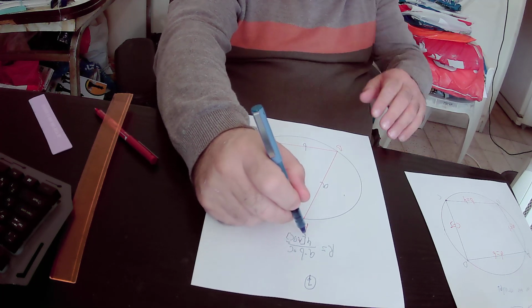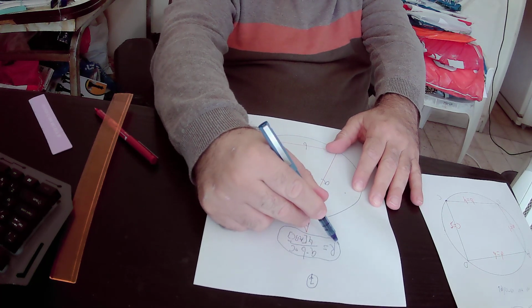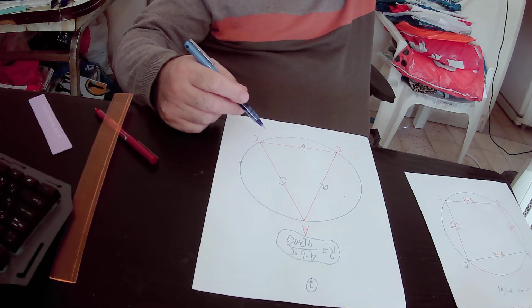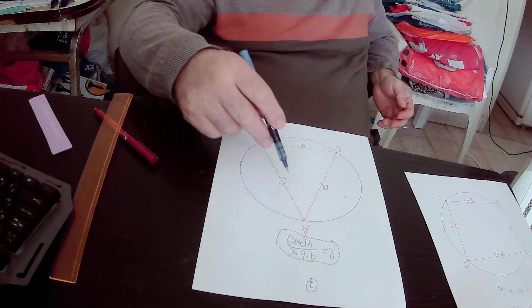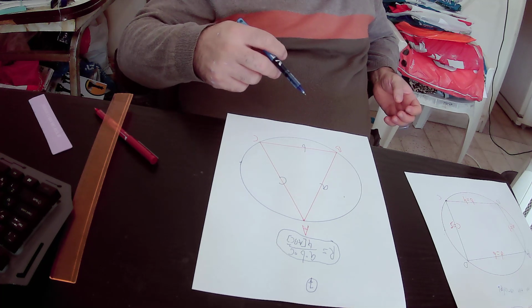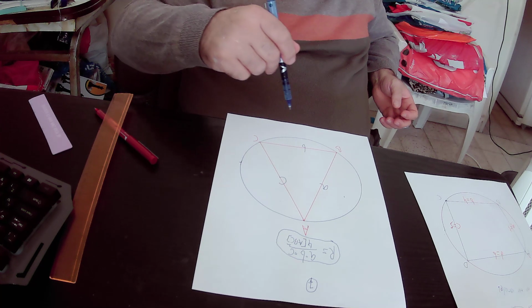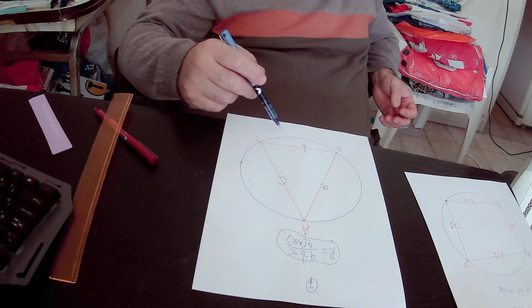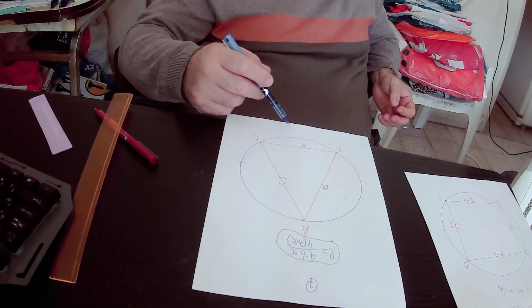I will repeat rule number 3 again. If we have a triangle that is inscribed by a circle, like in this drawing, we have the red triangle ABC inscribed by the blue circle, then the radius of that blue circle that blocks the red triangle ABC will be equal to the product of the triangle sides.